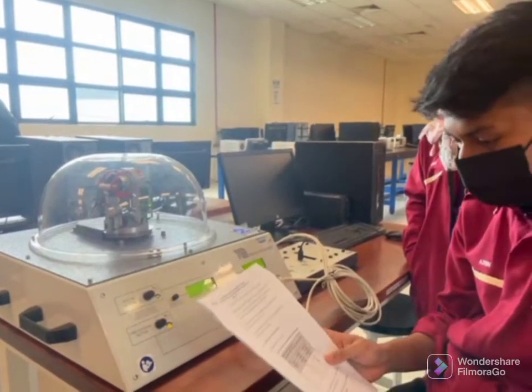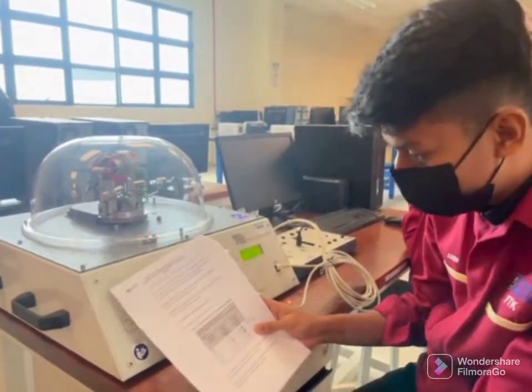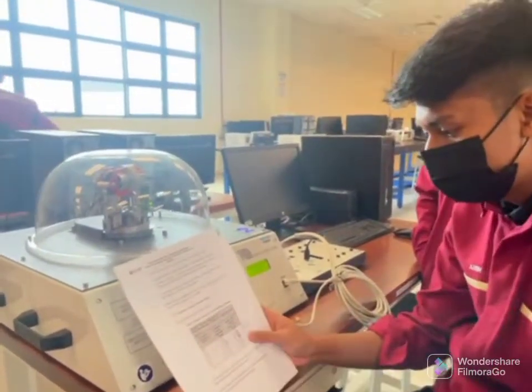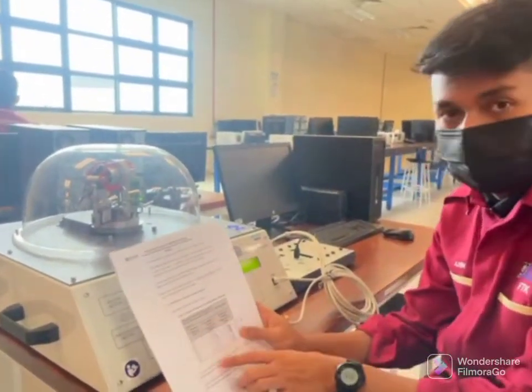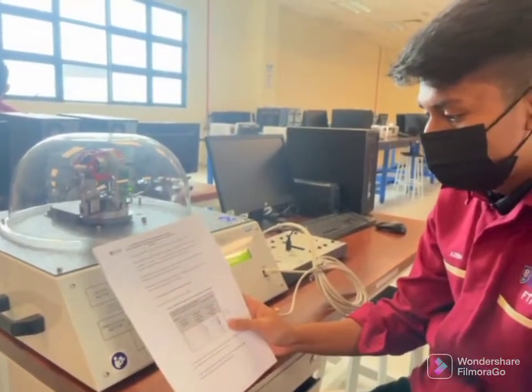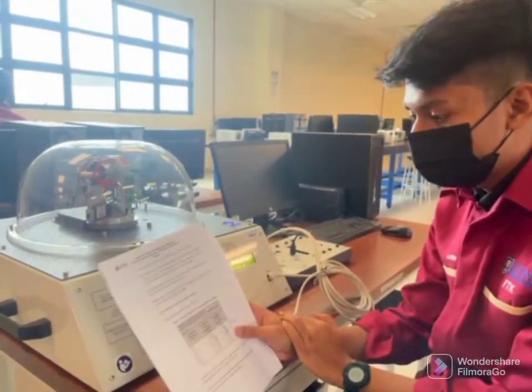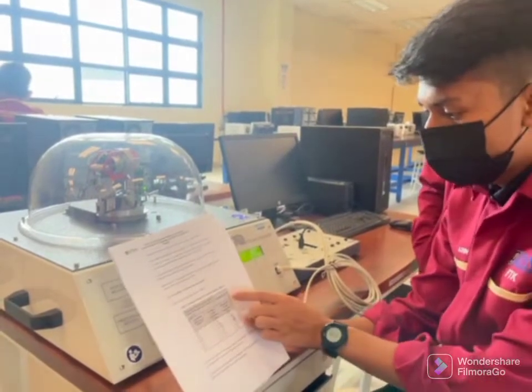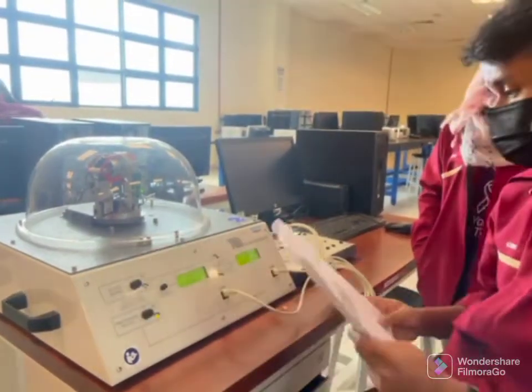Okay, for experiment 2, we need to set precision velocity in radian per second decreasingly from 30 until 5. So the value of rotor motor we set up constantly, which is 250 radian per second.